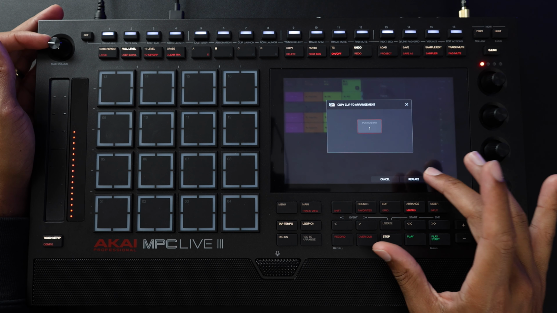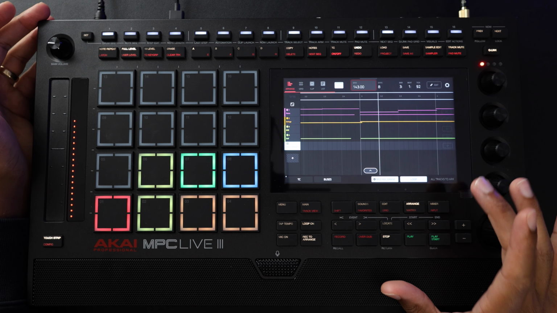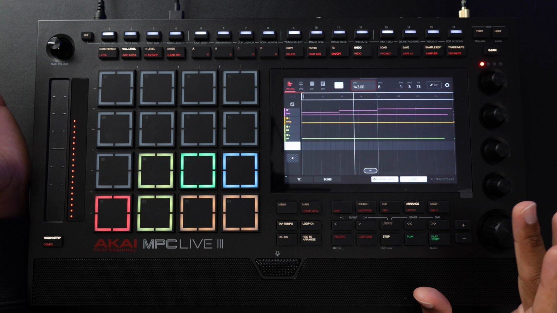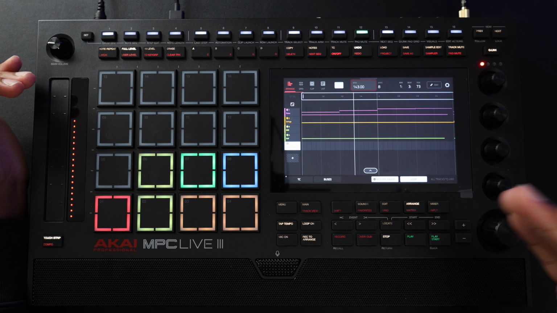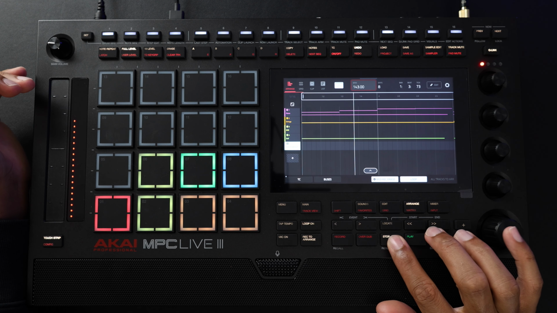Copy to arrangement. So if I go and look at the arrangement, there we go. I hit that button and it got rid of all the extra. It wasn't playing from the matrix at that point. It's playing from the arranger. So let's see.